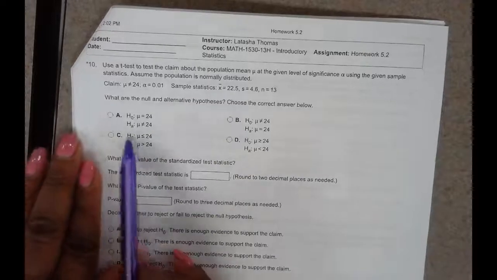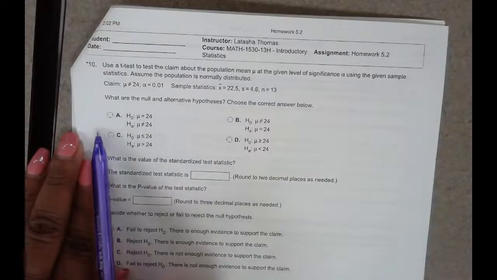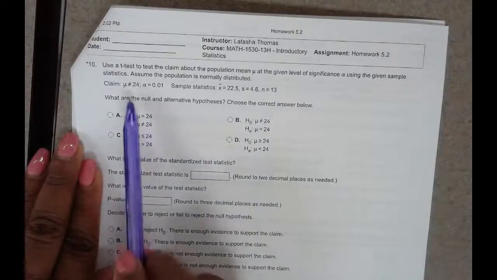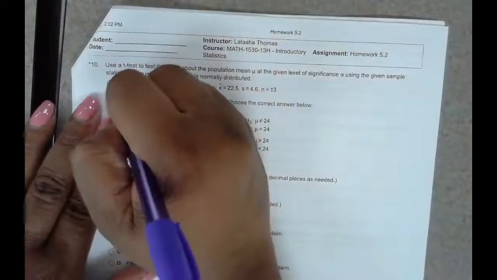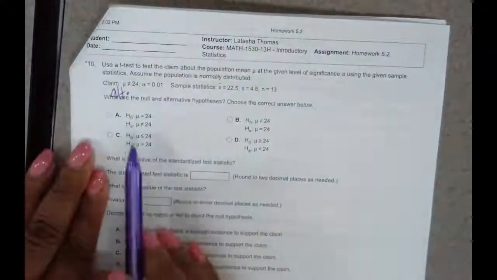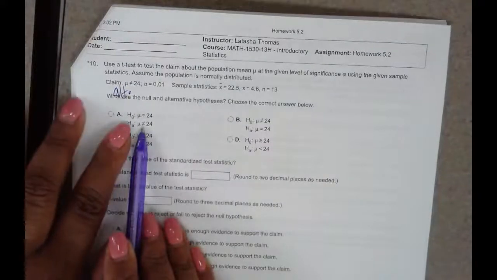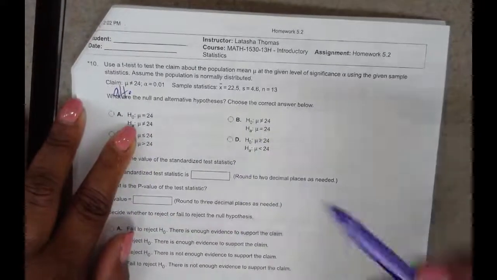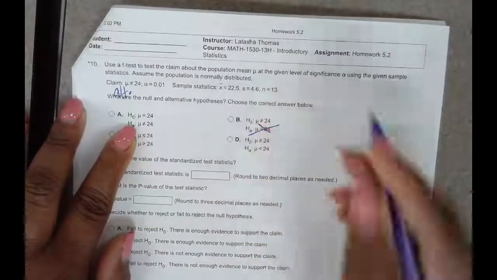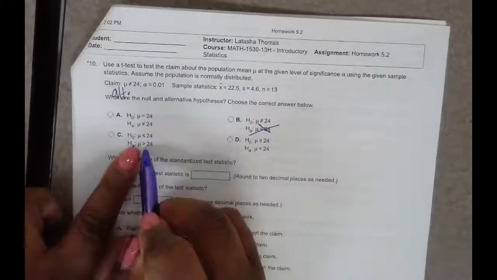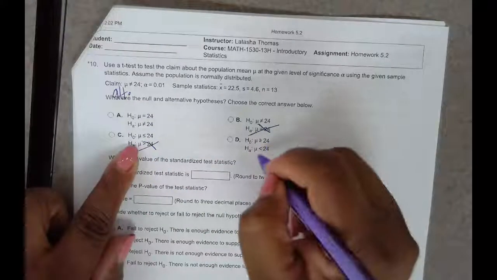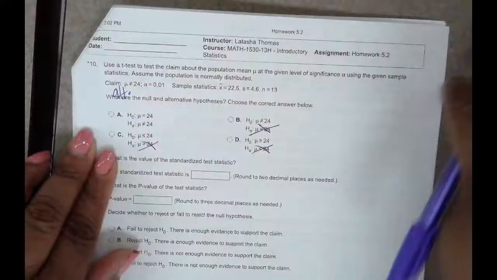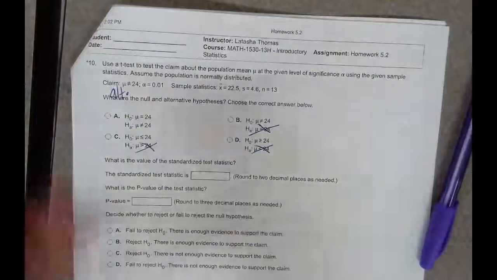So I'm looking for my null and alternative hypothesis. Well, I see that not equal to is going to be my alternative. So this could be my answer. I'm going to check the others. I know this is not the answer because equality doesn't live in the alternative. This is not the answer because that symbol is incorrect. And neither is this one. So answer choice A is the proper null and alternative.